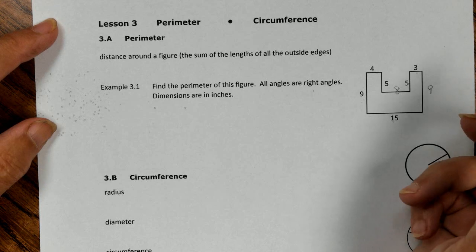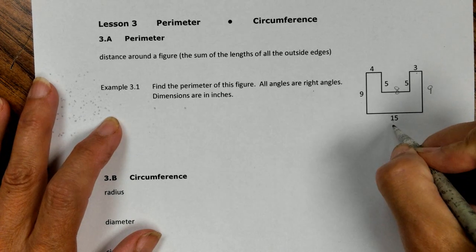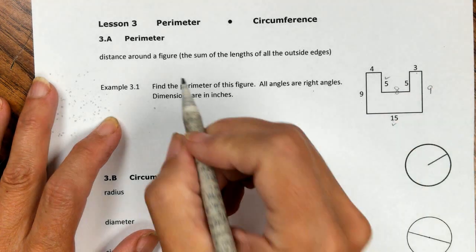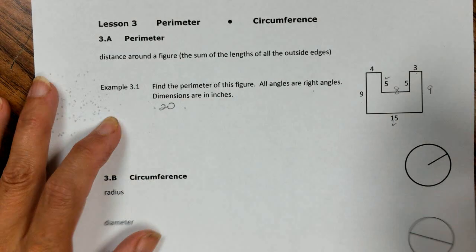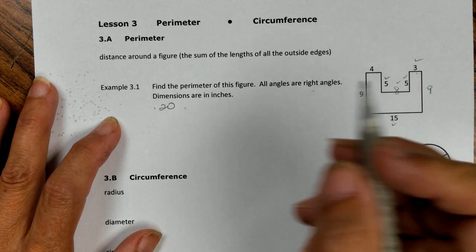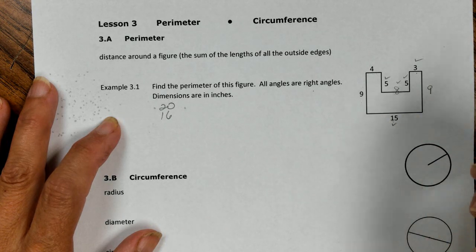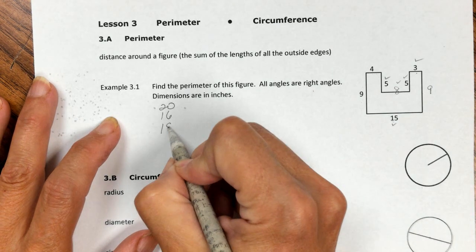So now we just add them up. In whatever order you choose, just make sure you get all of them. So I'm going to mark those off. 15 plus 5 is 20. And then I have 8, and there's another 8. There's 16. 9 and 9 is 18.